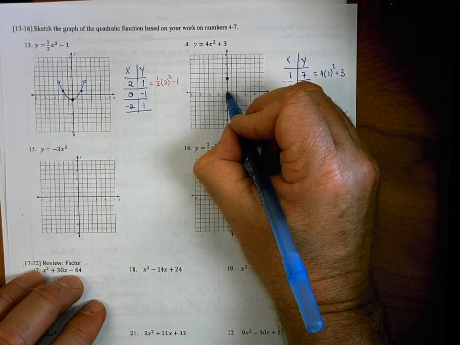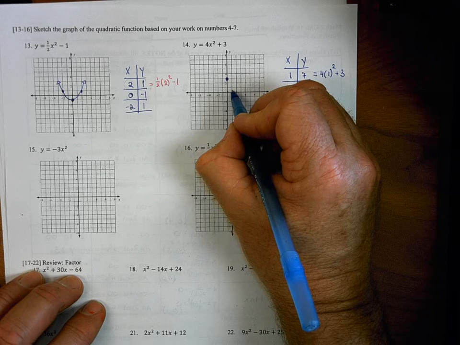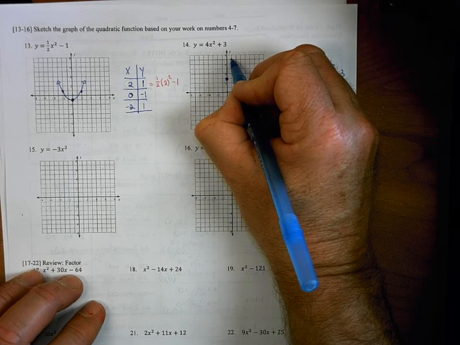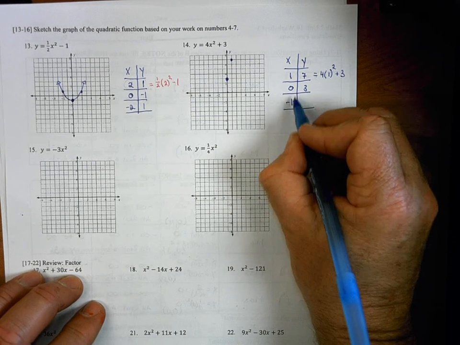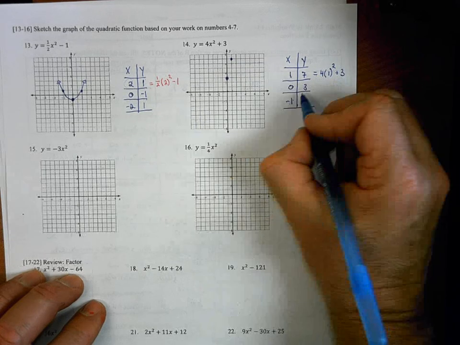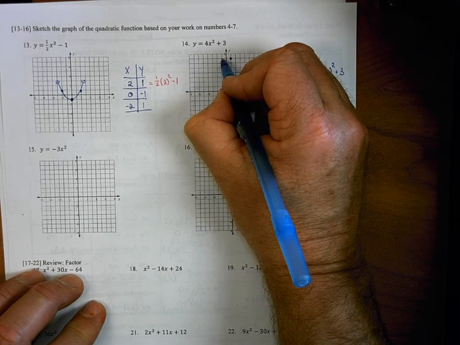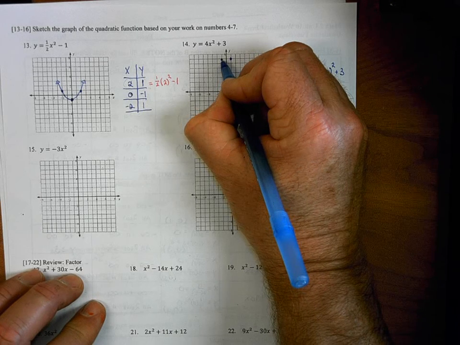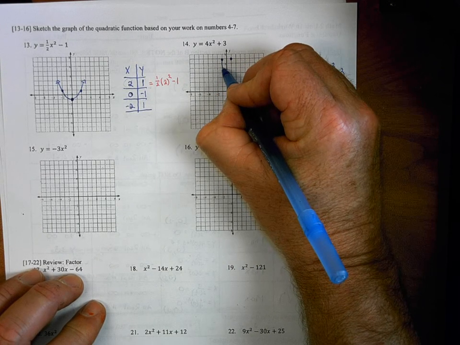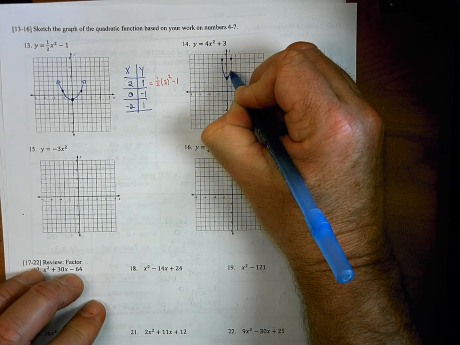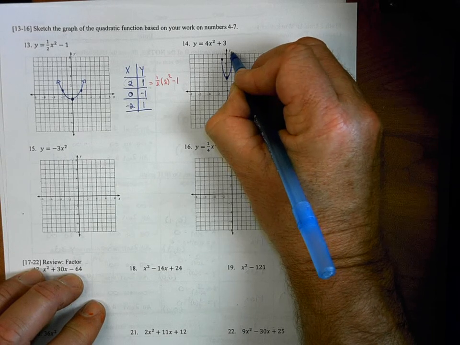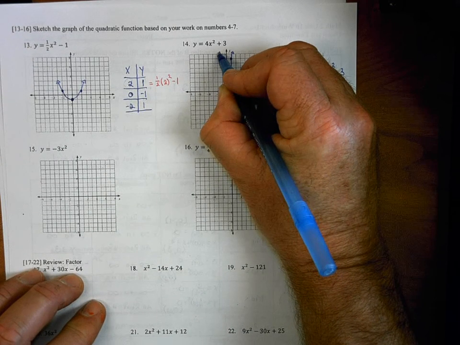I plot that point, over 1, up to 7. Now, I know when x is -1, since I'm making a parabola, it's the same on both sides, y is 7. So I go over -1, I go up to 7 here. And then I connect the points with a nice smooth U, and I extend it a little bit past. There's my parabola for number 14.